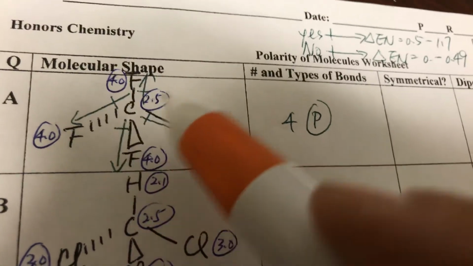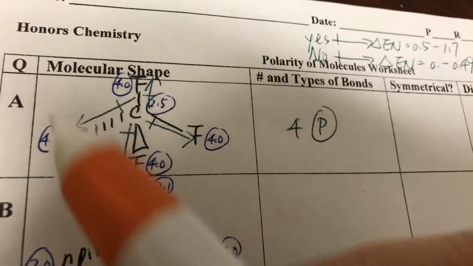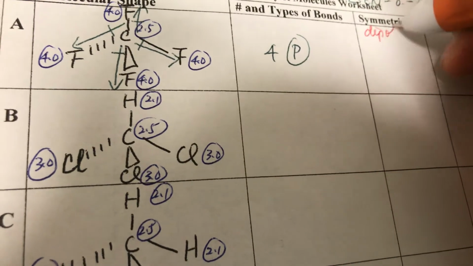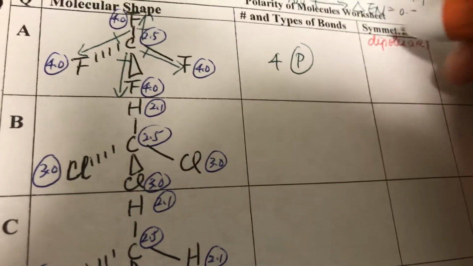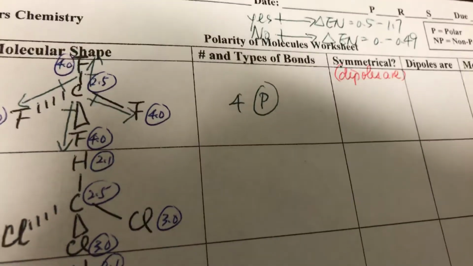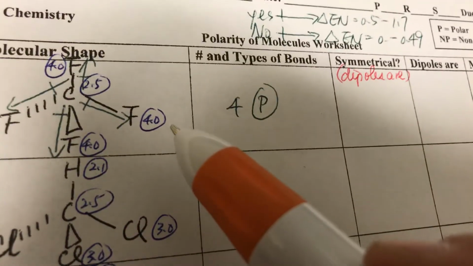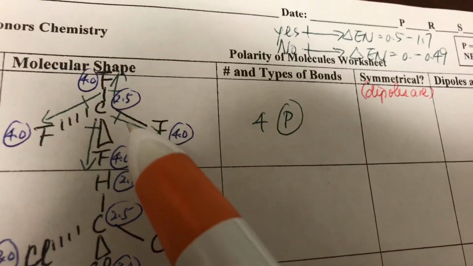Symmetrical here means whether the dipoles are symmetrical or not. Because they are in a tetrahedron, each angle is 109.5, all the dipoles are symmetrical.